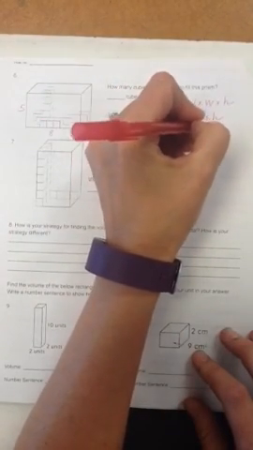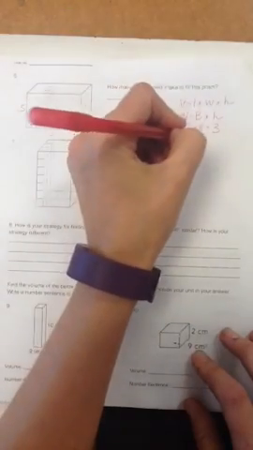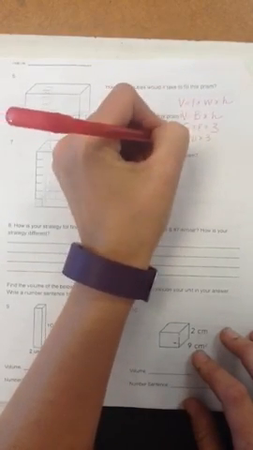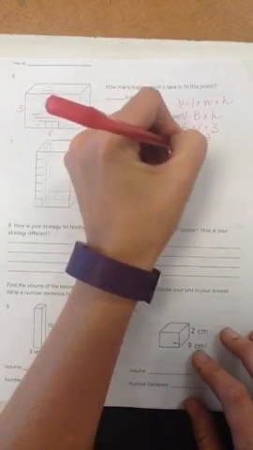And they can use whichever formula they prefer. So for this one, they would do volume equals, and then do that multiplication, and it will take up this many squares, and then cubic units. Same thing for these.